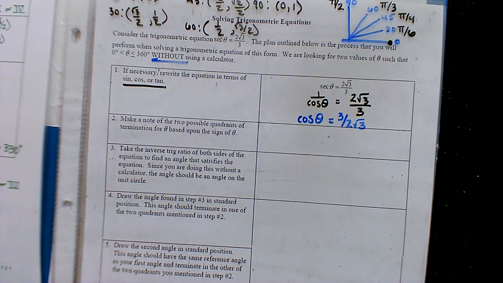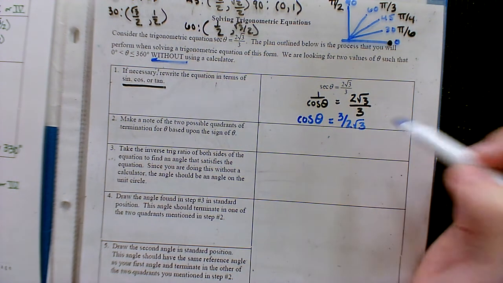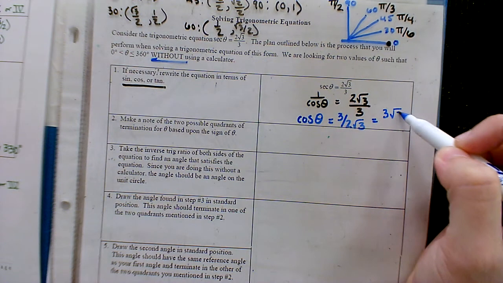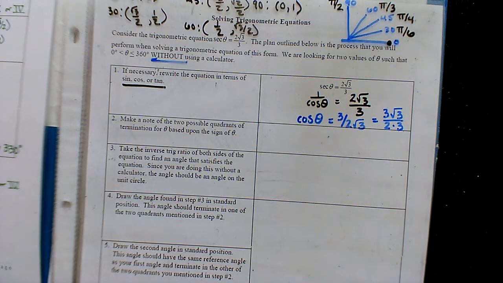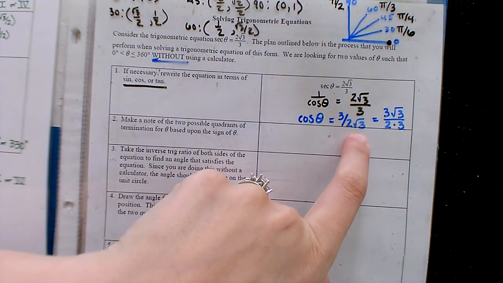But I have a square root in the denominator. If we were to get rid of it, okay, multiply by a square root of 3 up top and a square root of 3 down below, we'd have 3 square roots of 3 over 2 times 3, because that square root of 3 would eventually go away and you'd just be left with a 3.